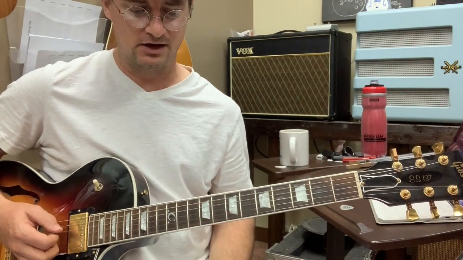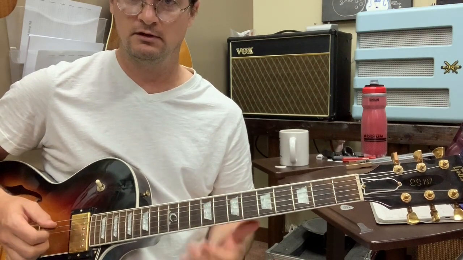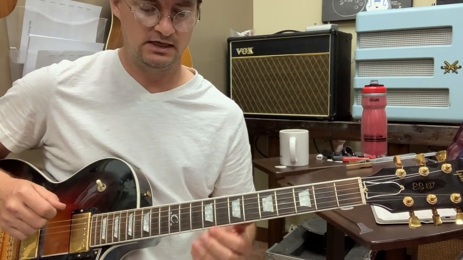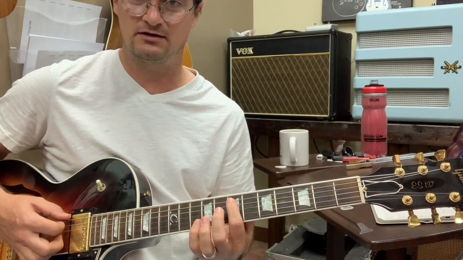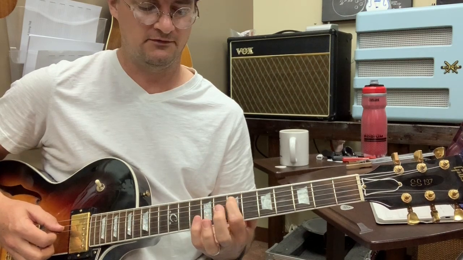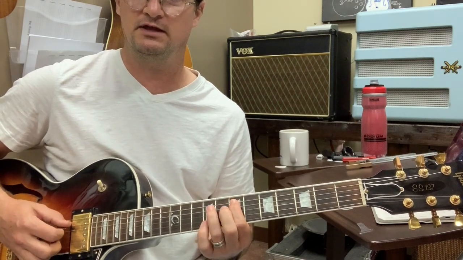Now if I do that on the 6th string, I can play that open top string, the E, open E, and then I can play that pentatonic scale starting on my 5th string. So my 5th string, 7th fret, that's an E. So I can play that.